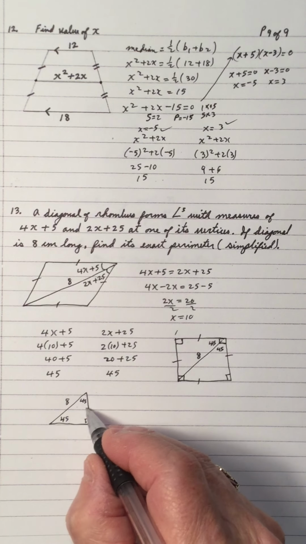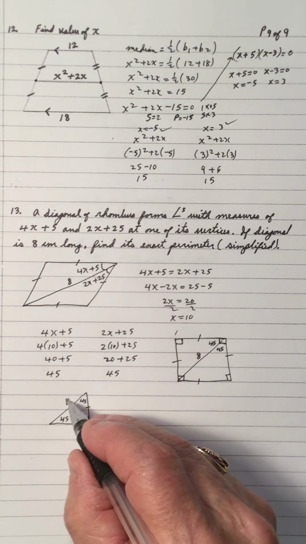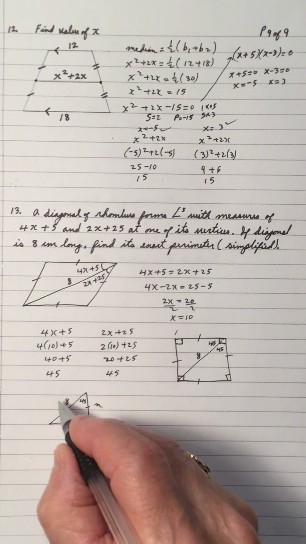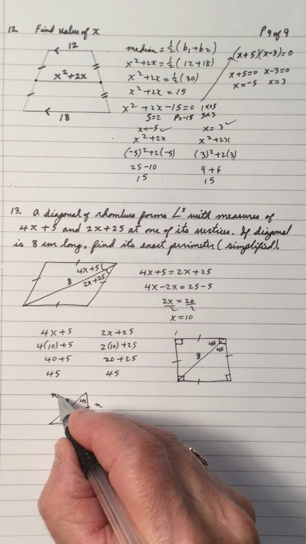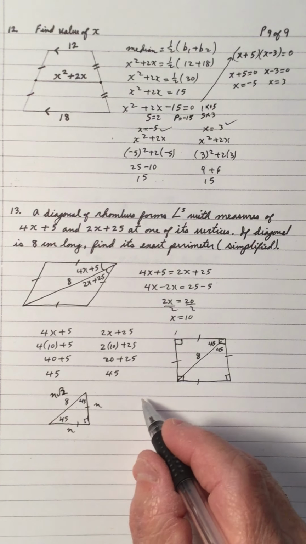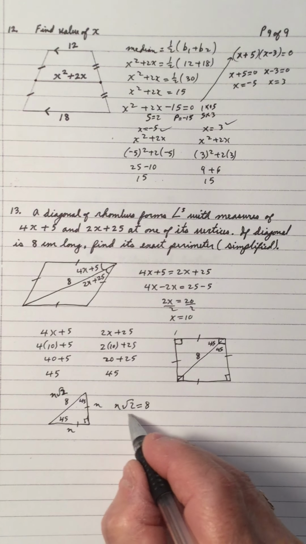So these two sides are equal. We can do it two ways, by Pythagorean, or by what we call the special right triangle: that's n, that's n, and that's n root 2. So n root 2 is equal to 8.